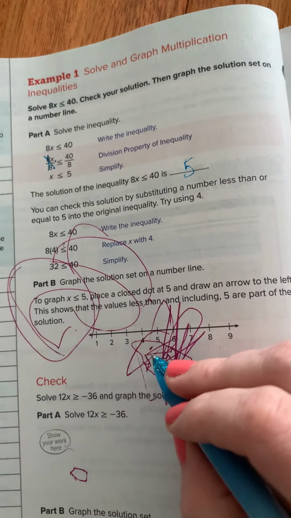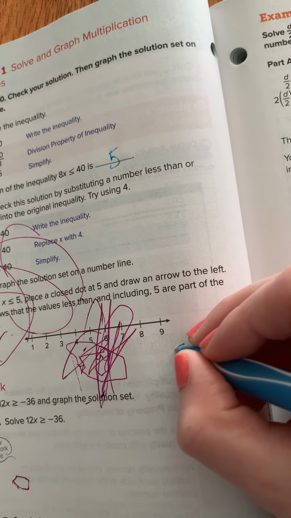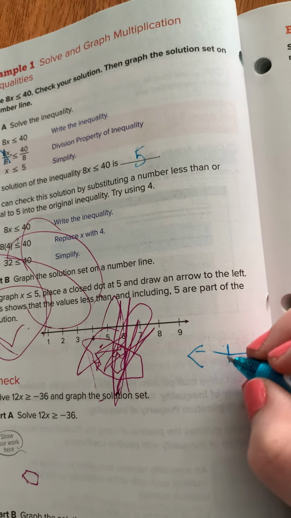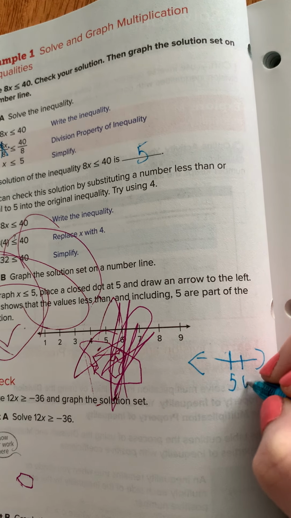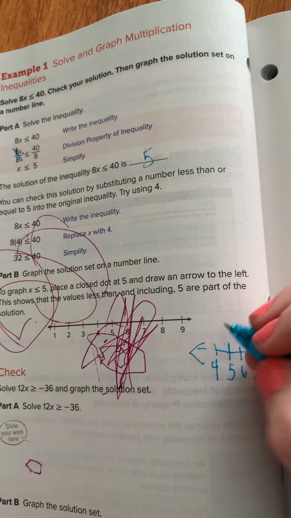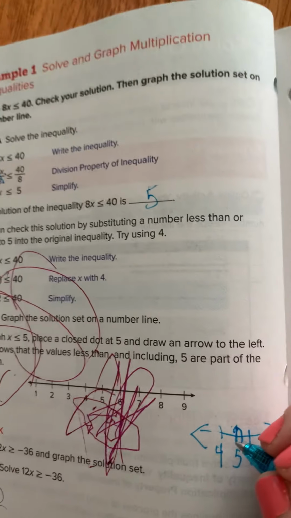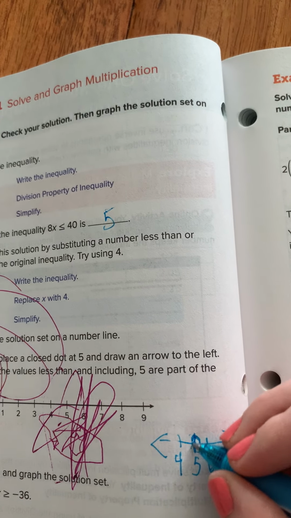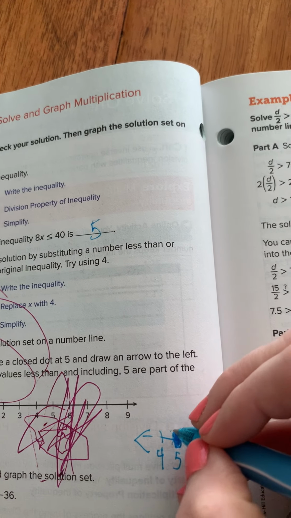All right, and then to graph it, so I'm going to make my own, which is just fine. It doesn't matter. Right in the middle, you'll put the number that the solution is, so 5. You can put other ones around it if you want, like that would be 6 and that would be 4, but it doesn't matter. And then we make our circle. Do we fill in the circle? Yes, we fill in the circle because of the line underneath. So you fill in the circle there. And which way is the arrow pointing? To the left. So we go left.